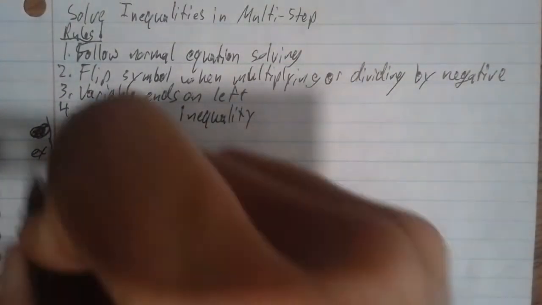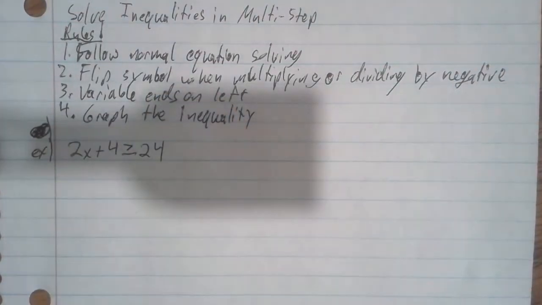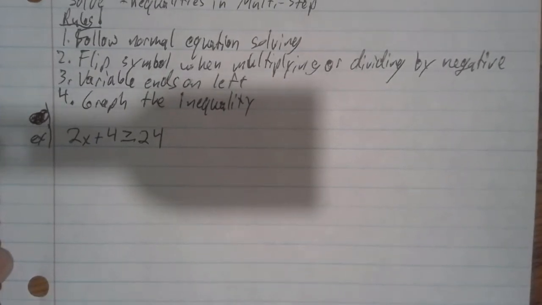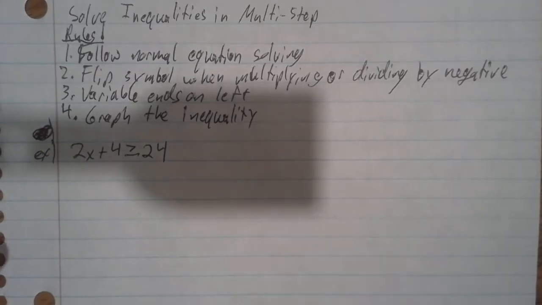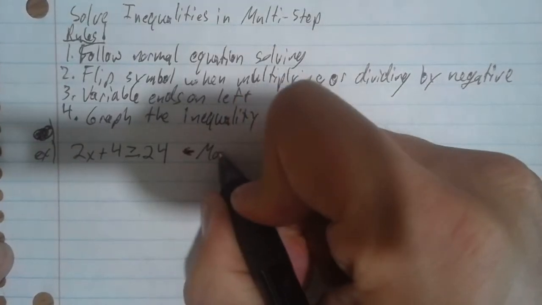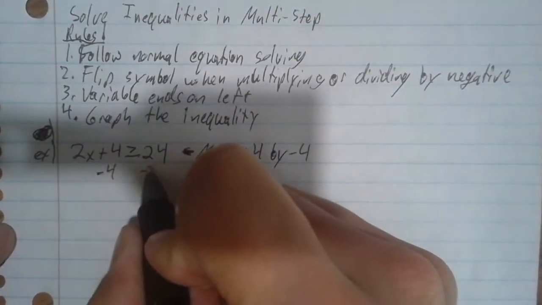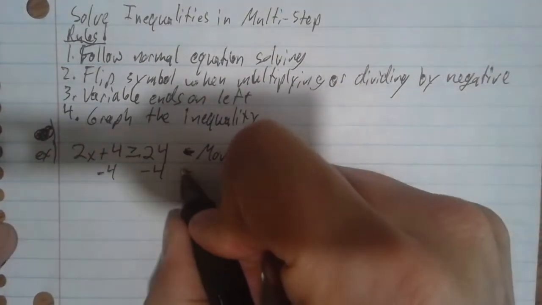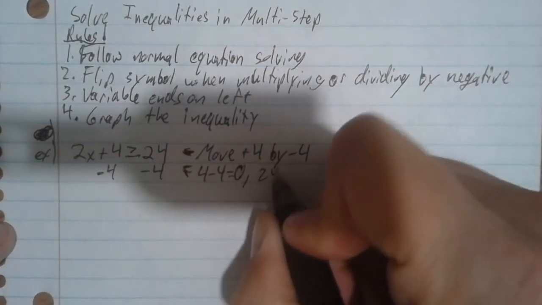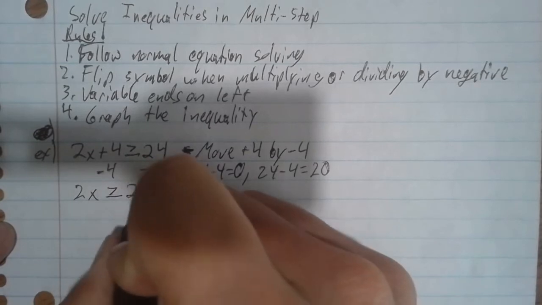So the first example we're going to do says 2x plus 4 is greater than or equal to 24. So we are going to solve this just like we would any other inequality, any other equation to start out with. The first thing we want to do is move the number not by x, so we're going to move that 4. We move plus 4 by subtracting 4. So we subtract 4 from both sides. That gives us 4 minus 4 equals 0. 24 minus 4 equals 20. So we wind up with 2x is greater than or equal to 20.